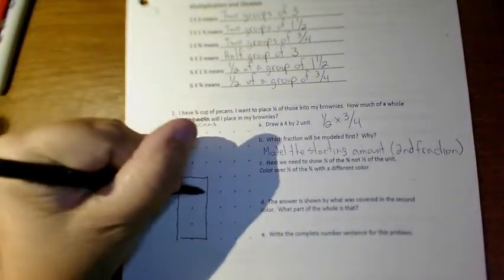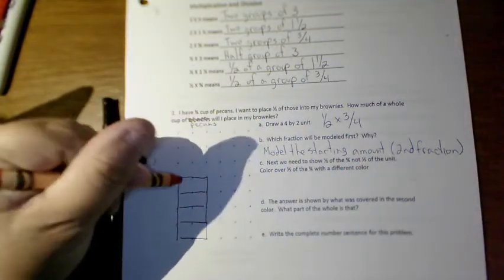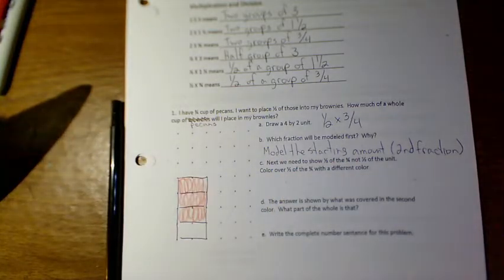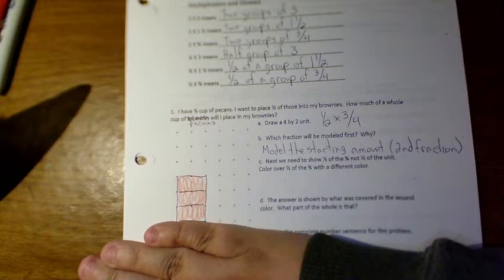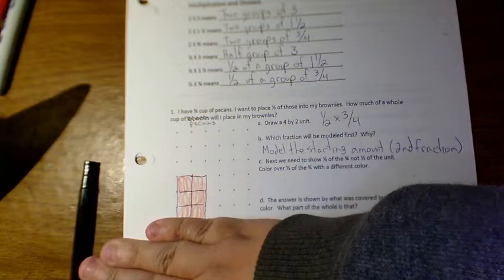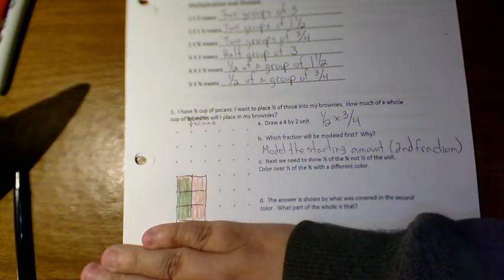Okay, so then it says next we need to show 1/2 of the 3/4, not 1/2 of the unit. So start by drawing what 3/4 is going to look like. And let's see, I lost my crayons. Okay, here they are. Okay, so start with 3/4. And then we want to model 1/2 of the 3/4. So if this is 3/4, half of that, if we chop this into 2 parts, would be this much. Okay, so this would be 1/2 of the 3/4.